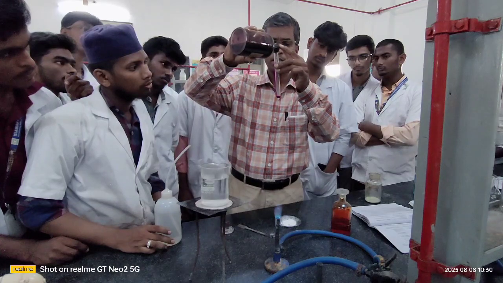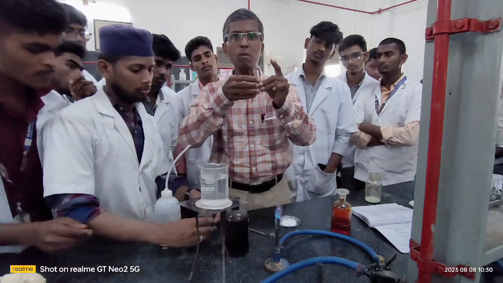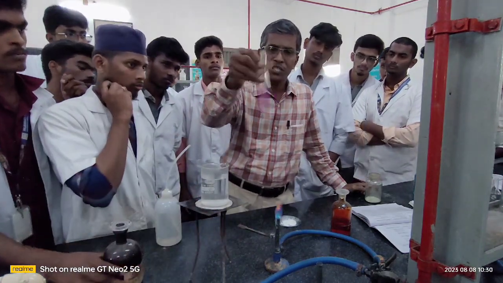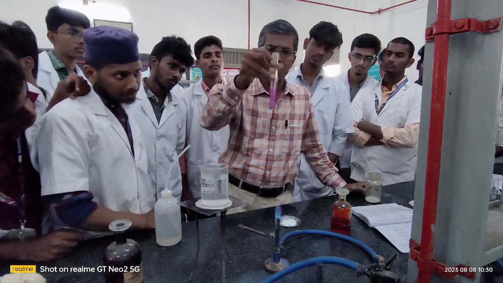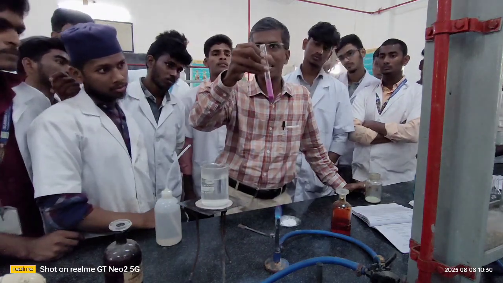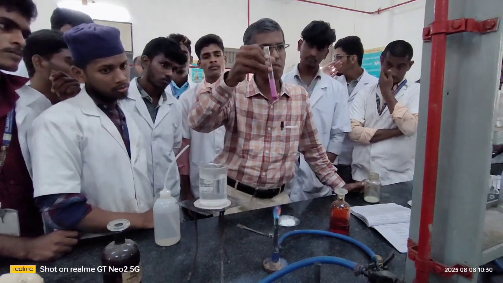See here, the color of potassium permanganate is dark blue, something like that. Try to shake well and see the result, whether the color of potassium permanganate remains or disappears. This is the observation you have to follow. This is the step you have to follow.